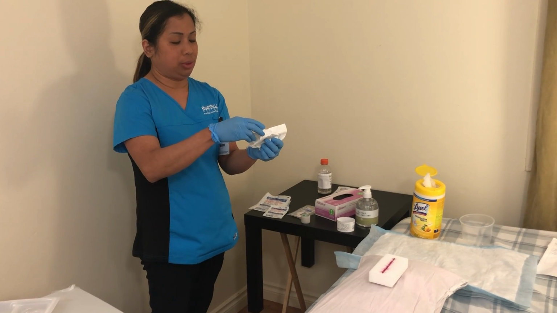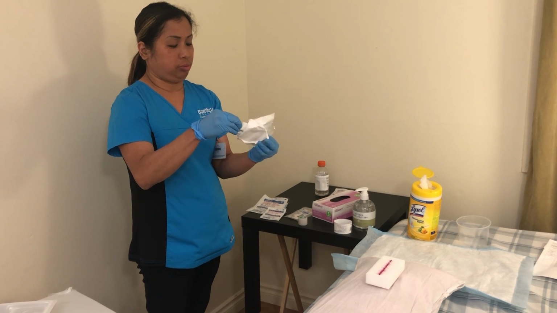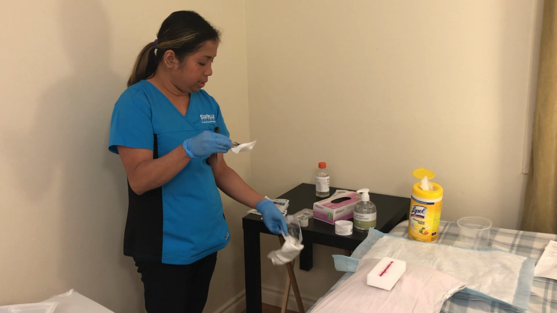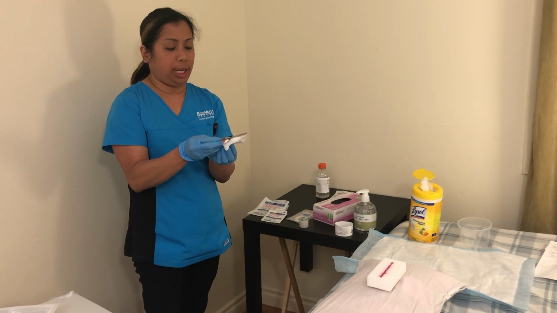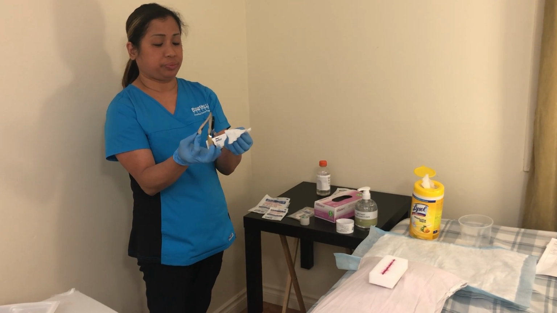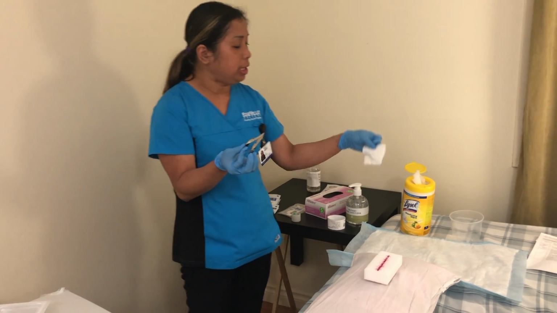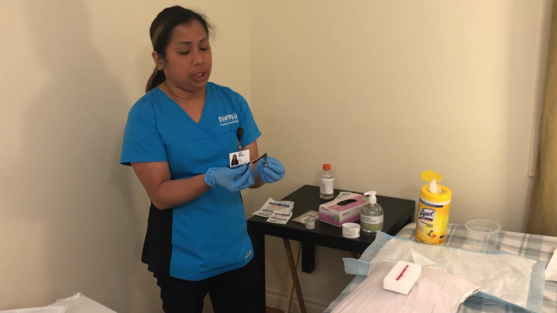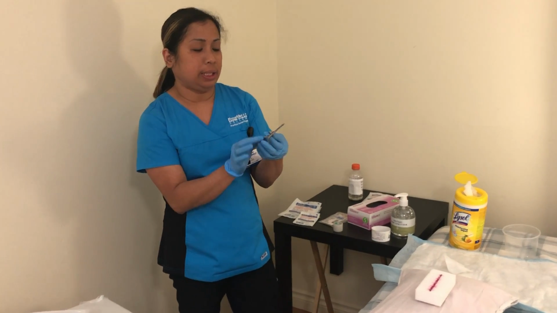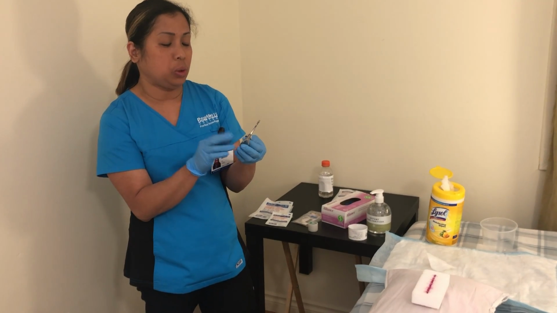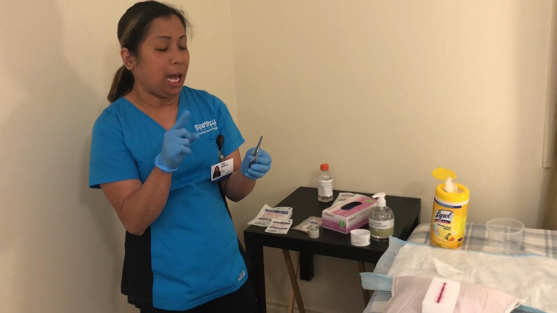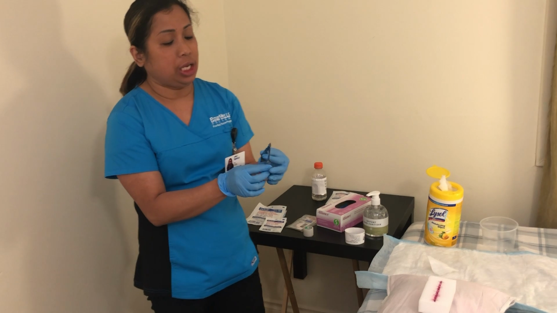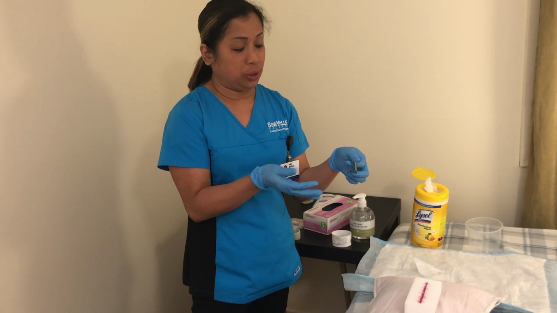So I will grab this one. Okay, I'll just put it here because I'm going to use it when I remove the staples. Now, this staple remover has two teeth on one side and one tooth on the other. The two teeth should go under the staples.